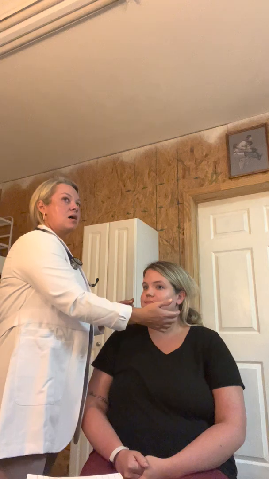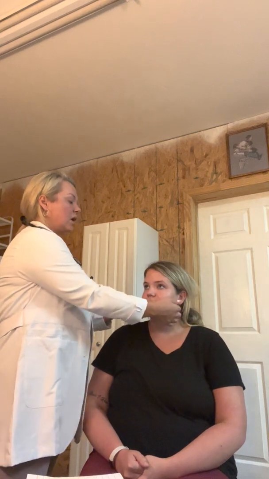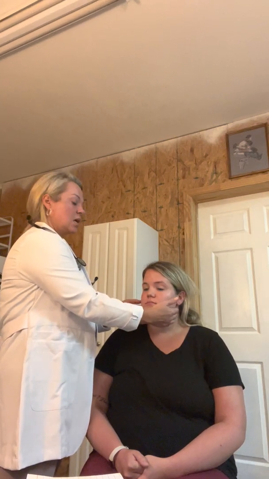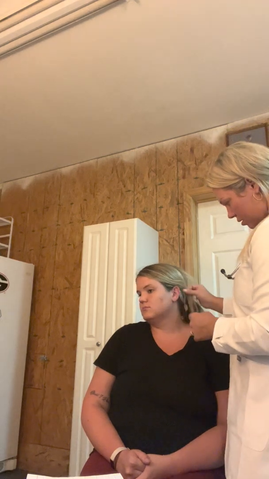Again, the auricle is firm, movable, no masses, lesions, cysts, or rashes. I'm also looking into the external ear canal. I do not see any drainage. So let me look on this side, the external ear canal. Don't see any drainage. Okay, so now I'm going to examine the interior of her ear with an otoscope.